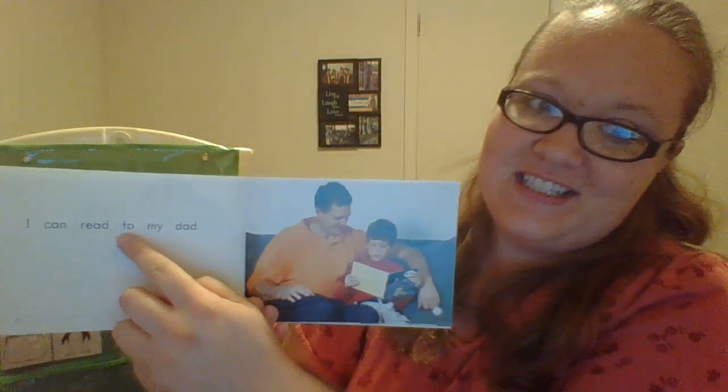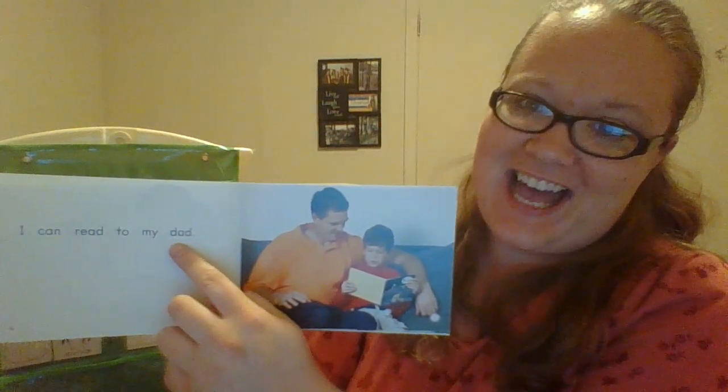Next, oh, we had mom, so this must be his dad. I can read to my dad. Oh, this lady is a little bit older, so this must be his grandma. Let's see. I can read to my grandma.